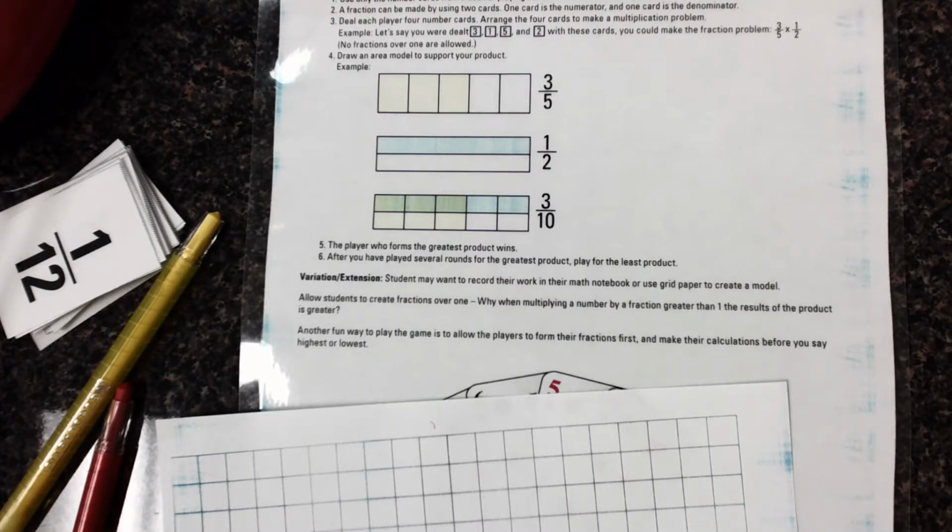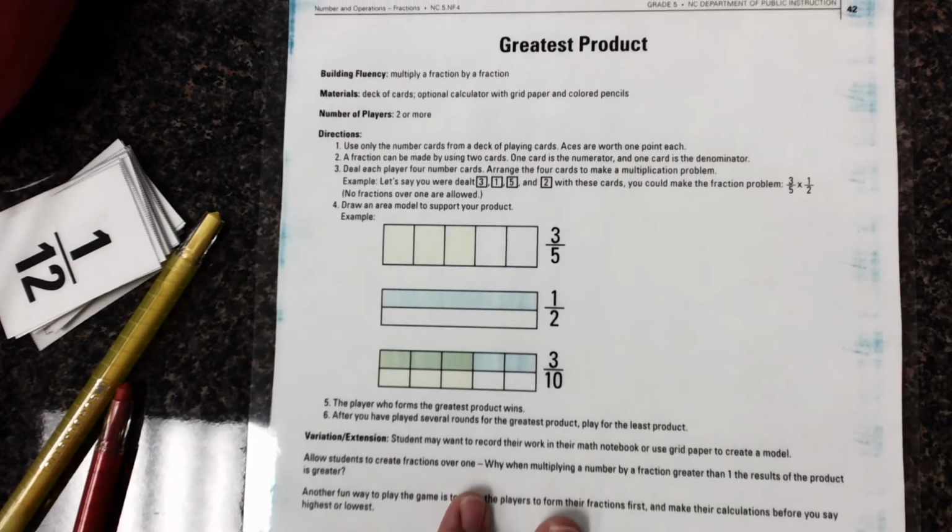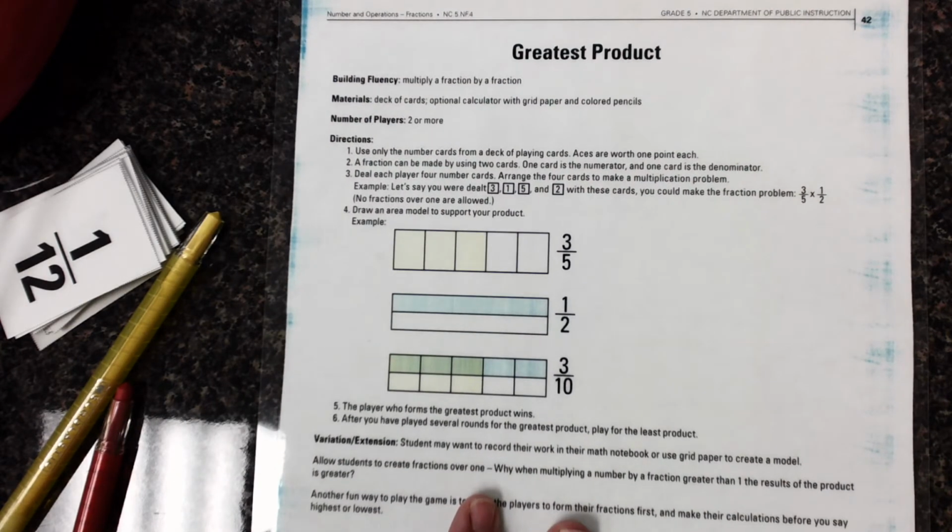Okay, so this one that we're getting ready to do is called the greatest product. Now, I like the greatest product for multiple reasons. One is it's real simple. The only thing they need is a deck of cards. The other thing they need is grid paper and some colored pencils. So, like I said, simple, easy, but yet you can have multiple players playing at a time.